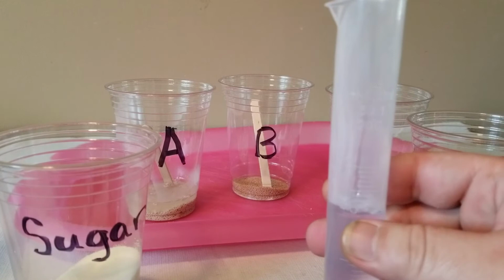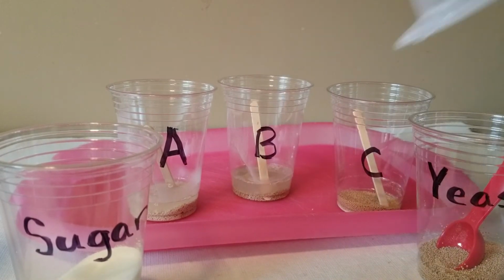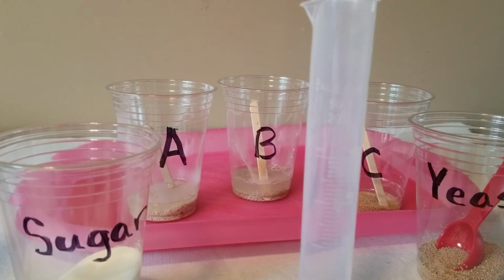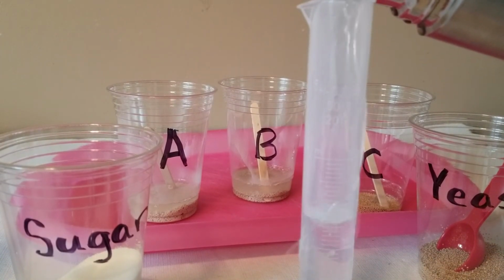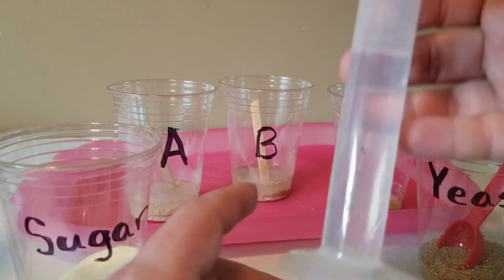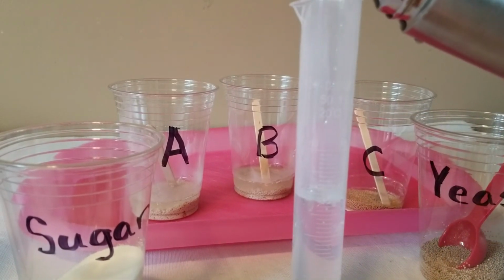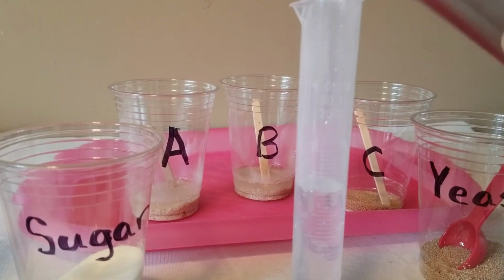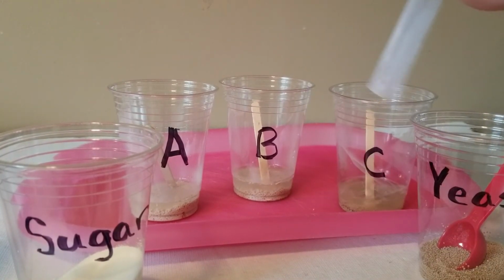And that one was a little better. 40 milliliters to B here. And the last one, we're going to give 40 milliliters to cup C here. 40 milliliters. Good. I'm a little dribbly, but that's okay. 40 milliliters. Close. All right. In goes our 40 milliliters here.